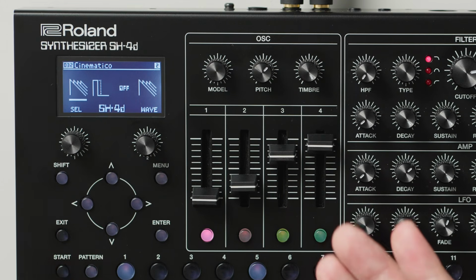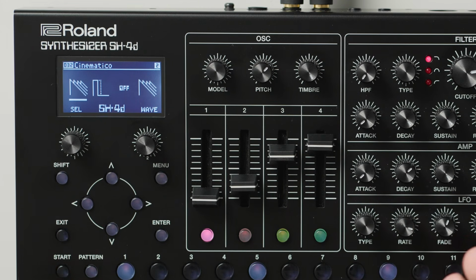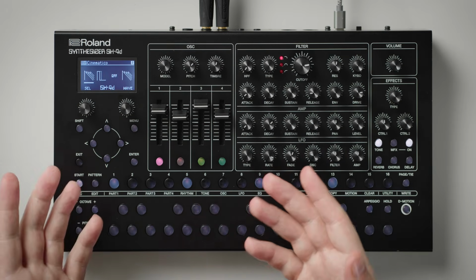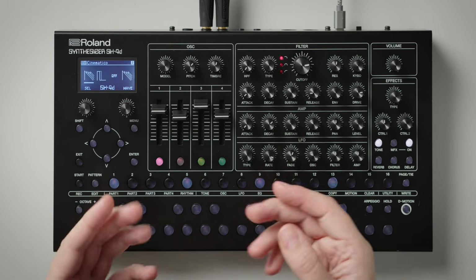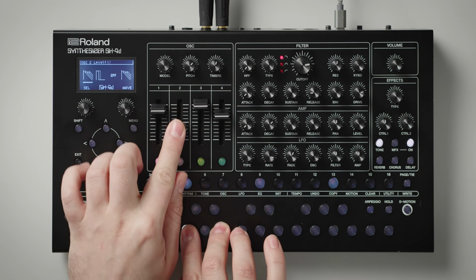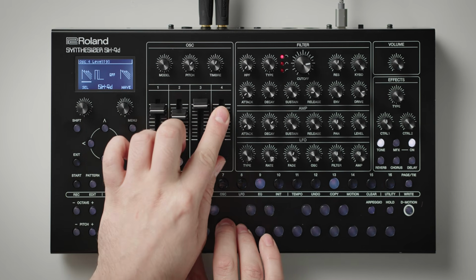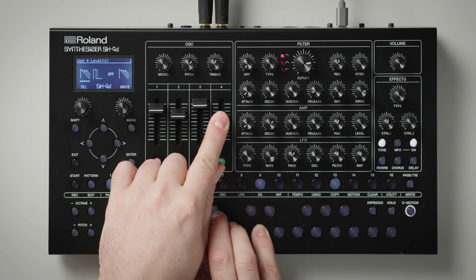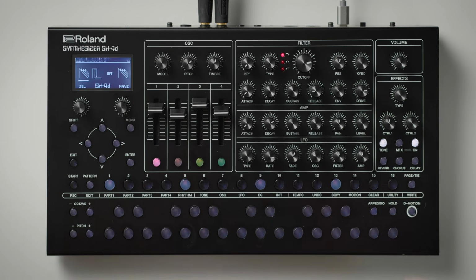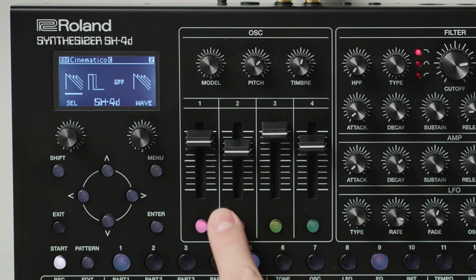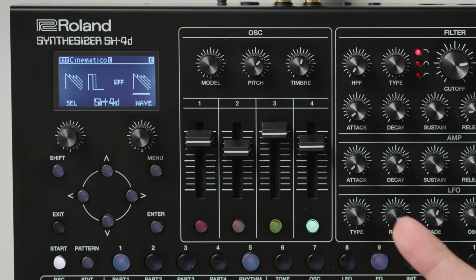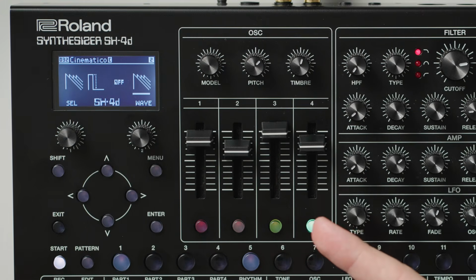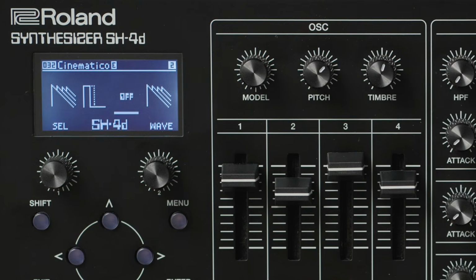You'll notice the oscillator mixer section here is a fundamental part of how we interact with the SH-4d and its various models. On the SH-4d model, these sliders act as a mixer for the oscillator levels. And using the 4 buttons here, we can select which oscillator we'd like to change and interact with. Up here are the pitch and timbre knobs that correspond to each individual oscillator.